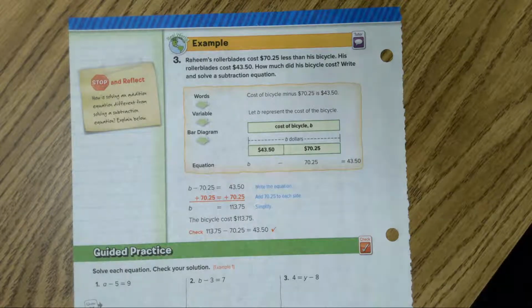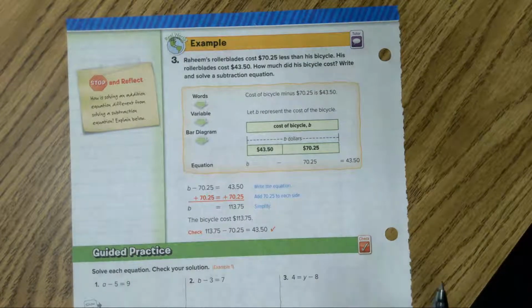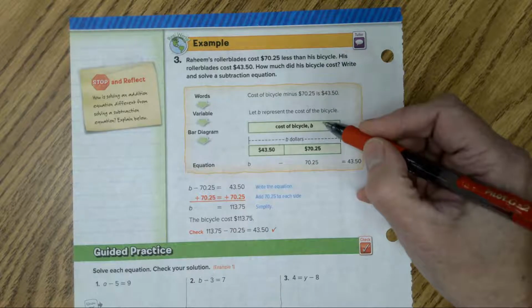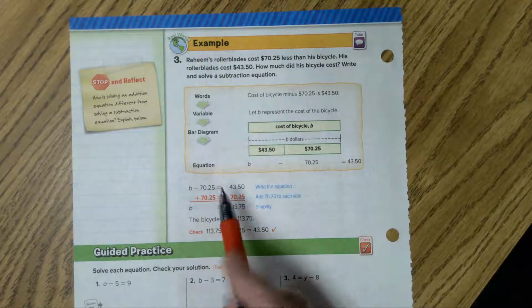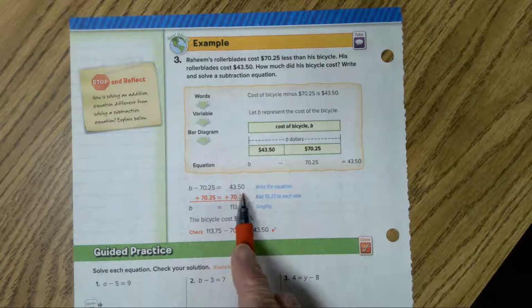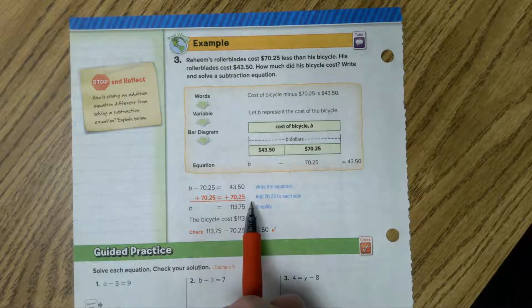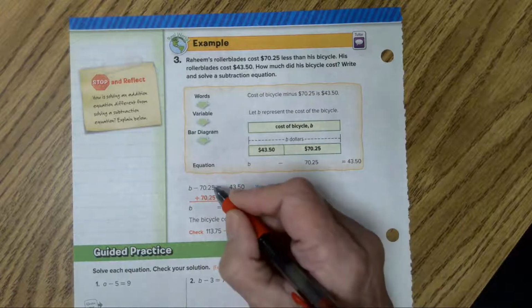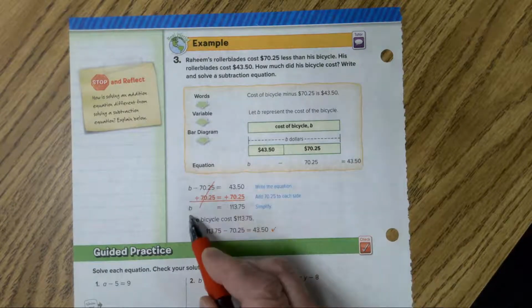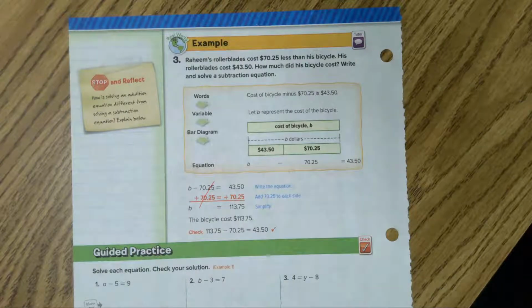All right, so here they've defined the variable B to equal the cost of the bicycle. To write a subtraction equation, we know the bicycle minus $70.25 equals the price of the rollerblades, $43.50. Add $70.25 to undo the subtraction, and you end up with B equals $113.75.